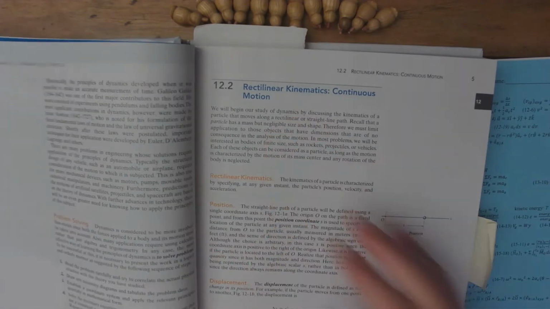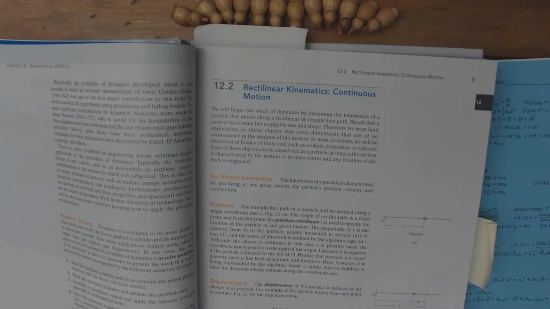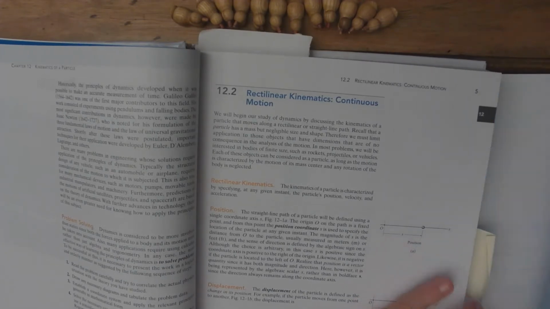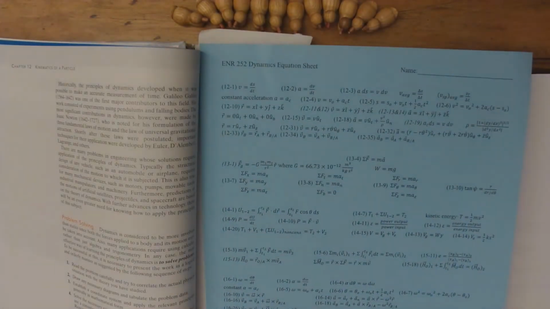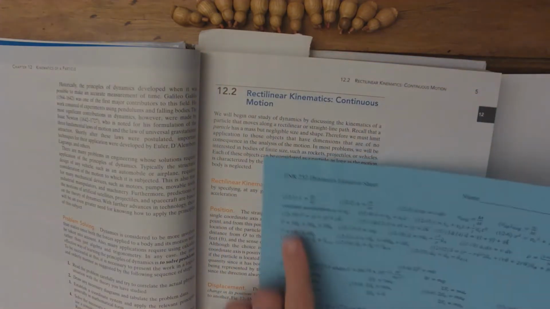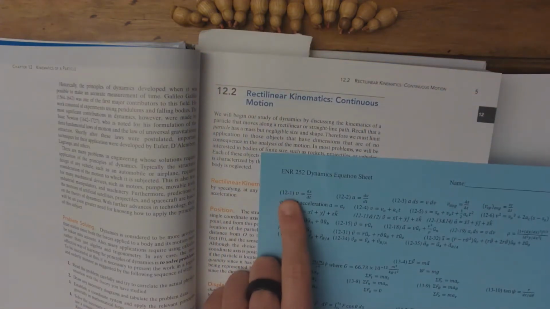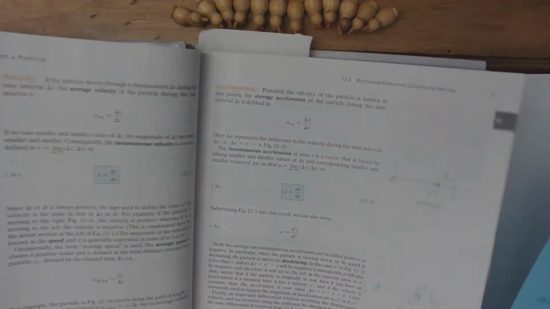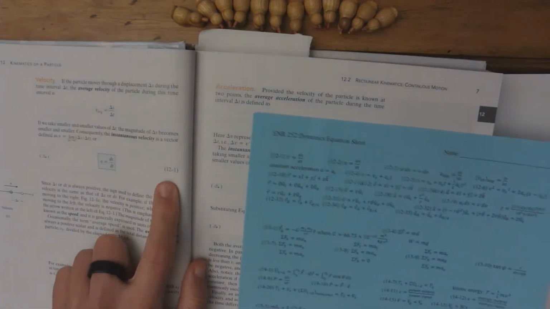In 12.2, we're introduced to some equations for continuous motion. This is the equation sheet that's on the M drive. So like I said in the last video, I would go ahead and print that off. Most of the equations come right from the textbook, and if there's a number with the equation, that is the number that it's given in the textbook. So there we go, there's equation 12-1.